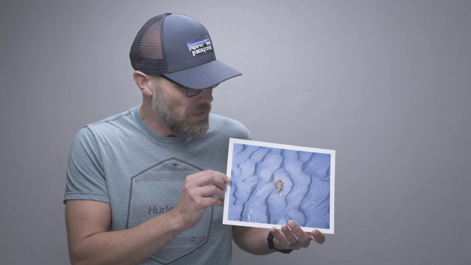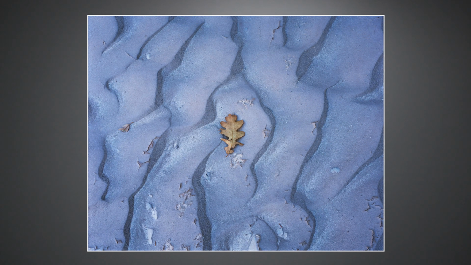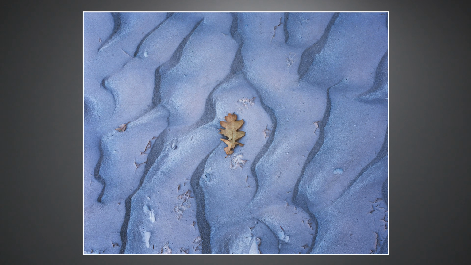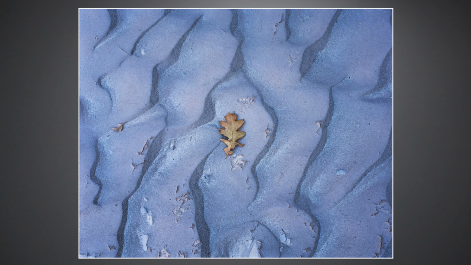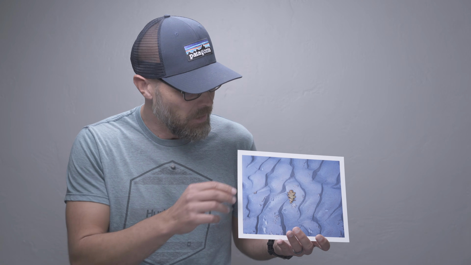So we have this oak leaf in a sandy wash taken in the shade, so you get a little bit of this cool color cast. And you'll see that I chose to center this leaf within the composition. Now, the reason for that is that the center of the composition is oftentimes an area that has the least amount of visual tension. It portrays a very calm feeling, which is exactly what I wanted to have here.